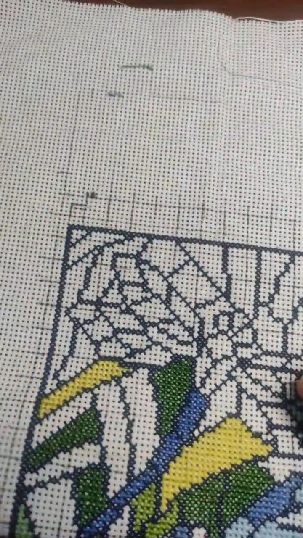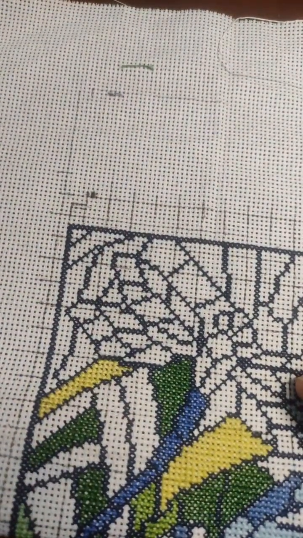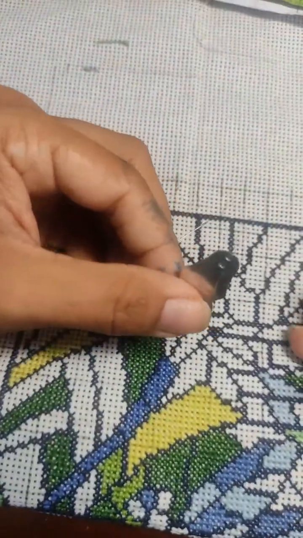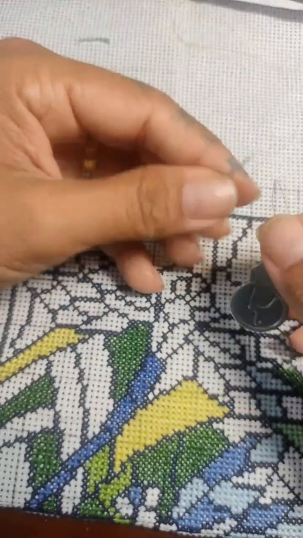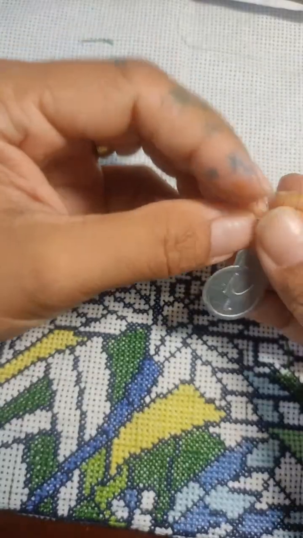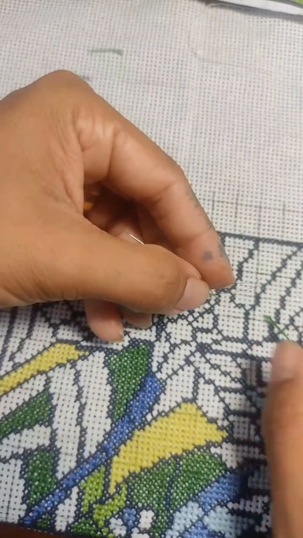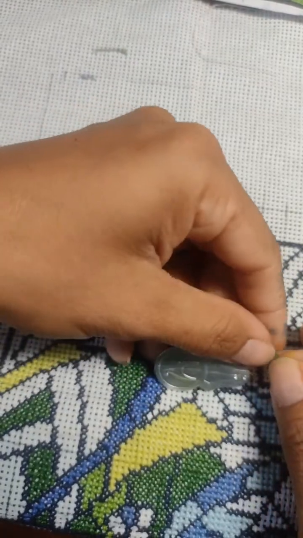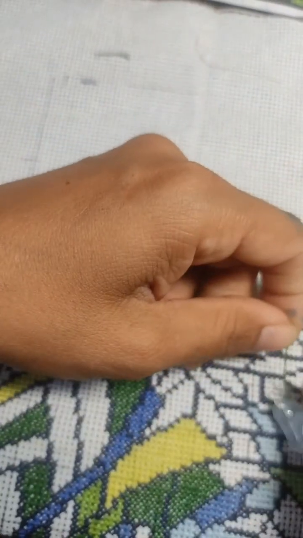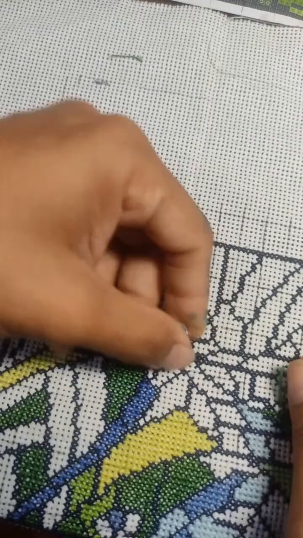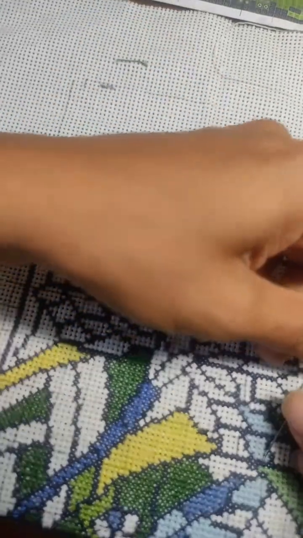What's your opinion, guys? Okay, I don't know where I misplaced my needle threader. Yeah. Thread it. Okay, thread the needle.